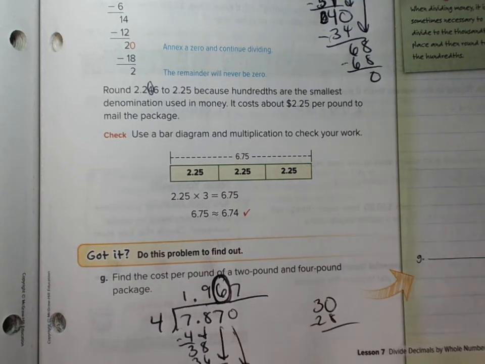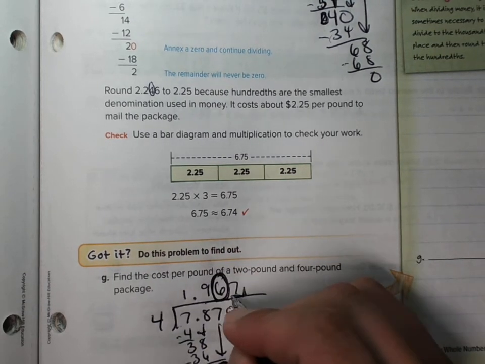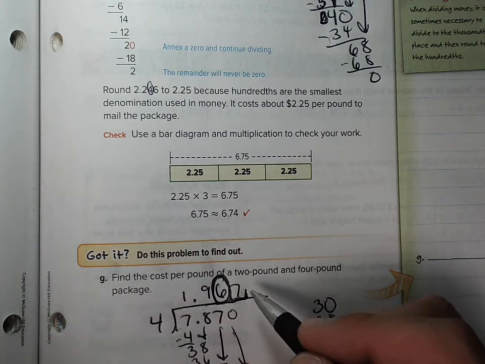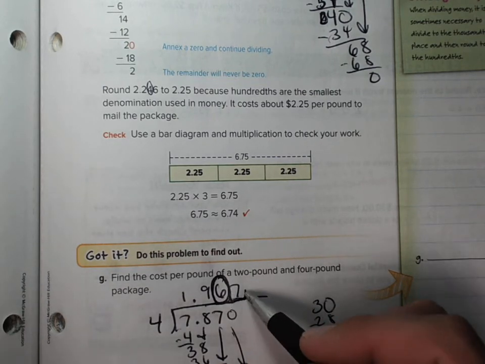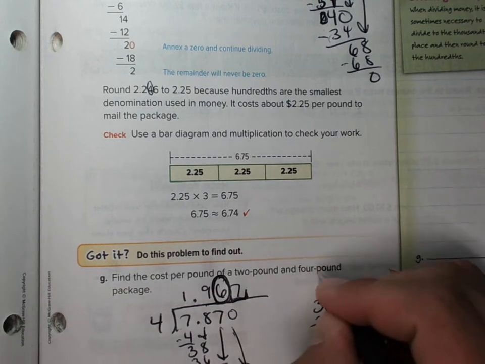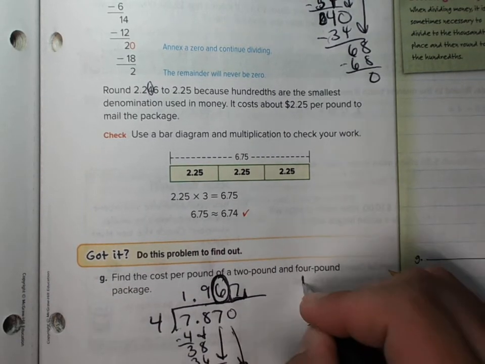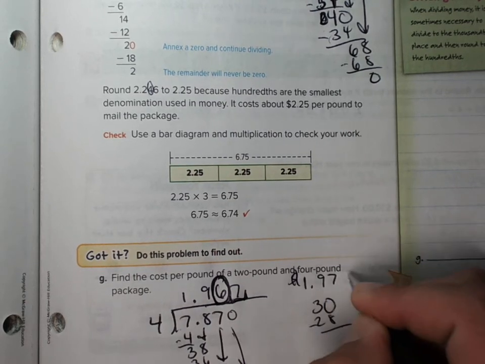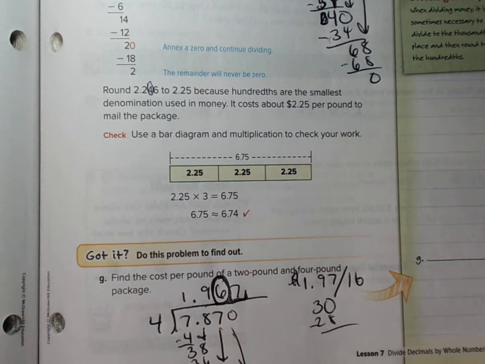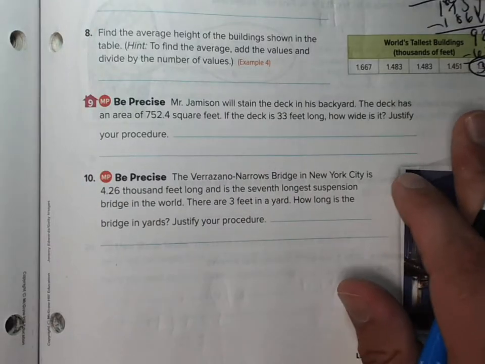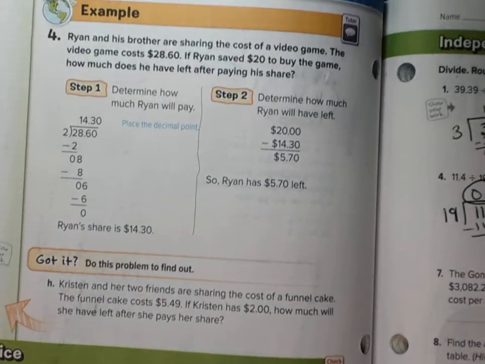So this number right here is the one we're going to round. This is the number we're looking at to round it. So like I said before, if it's 5 or bigger, then you round up. Well, this is a 7, so we're going to round that number up. So the cost for a 4-pound package per pound is $1.97 per pound. Okay, so all this is, guys, is division. All you're doing in this lesson is division. So the other one you might see, it's just another story problem.